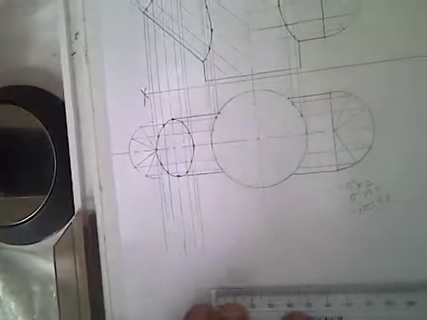Now, 100.53. Then I will measure 100.53. That is when I open it. When I open it, it will give me this length.